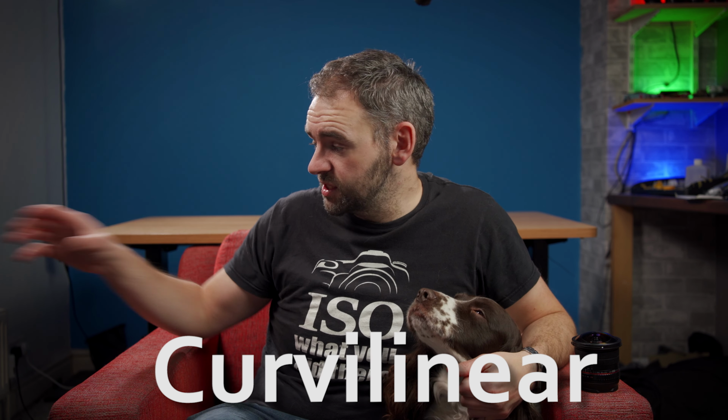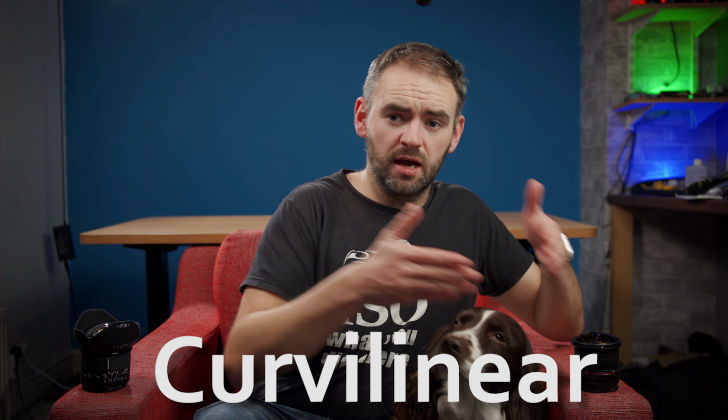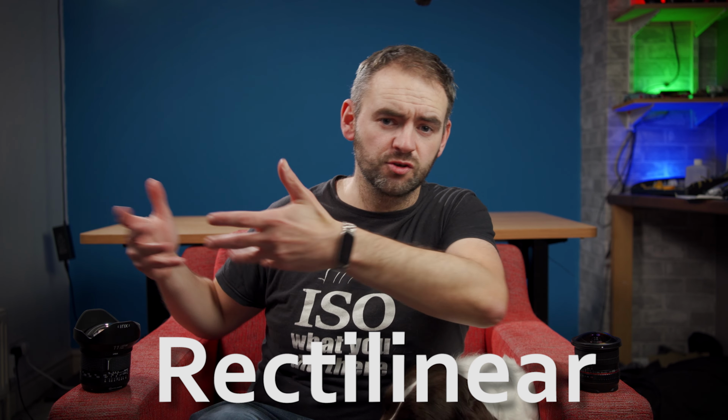Fisheye lenses could also be called curvilinear lenses versus rectilinear. So curved lines versus rectangular lines or straight lines. Now, you will only ever find fisheye lenses being wide angle. You'll never see like a 200mm fisheye lens. It all boils down to the distortion of wide angle. A wide angle lens is a wide angle lens because it has a wide field of view.